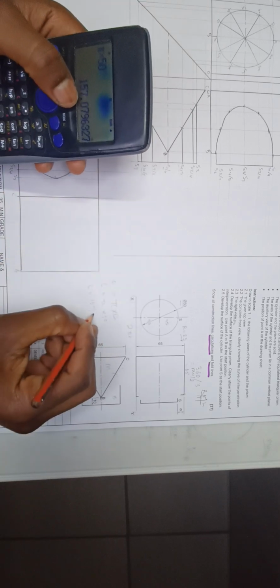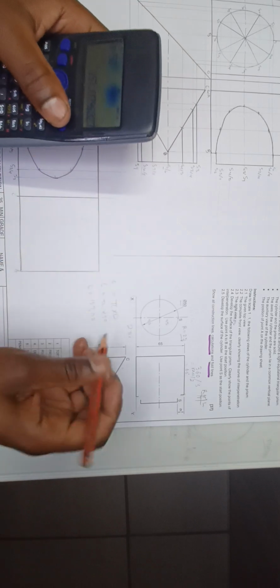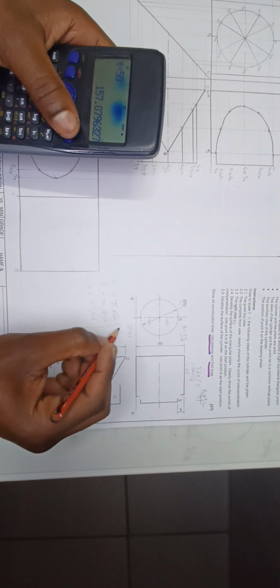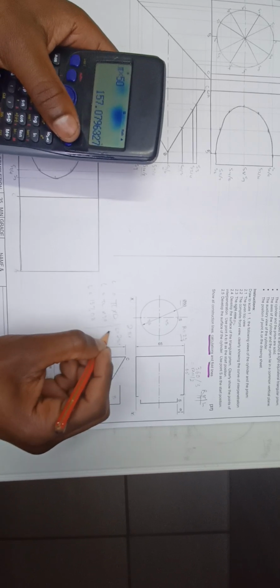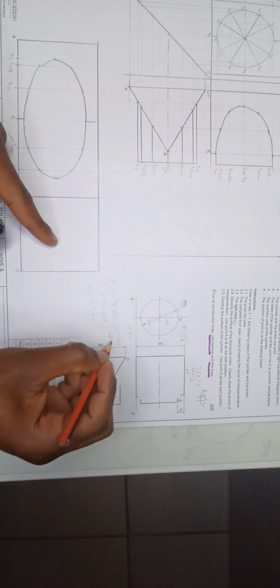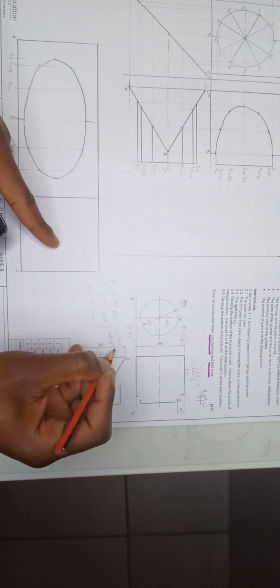Let me use my calculator. Pi times 50 is giving me 157.08, and then using this one, my length is going to be 2 pi radius. If you are given a diameter 50, our radius is going to be 25.